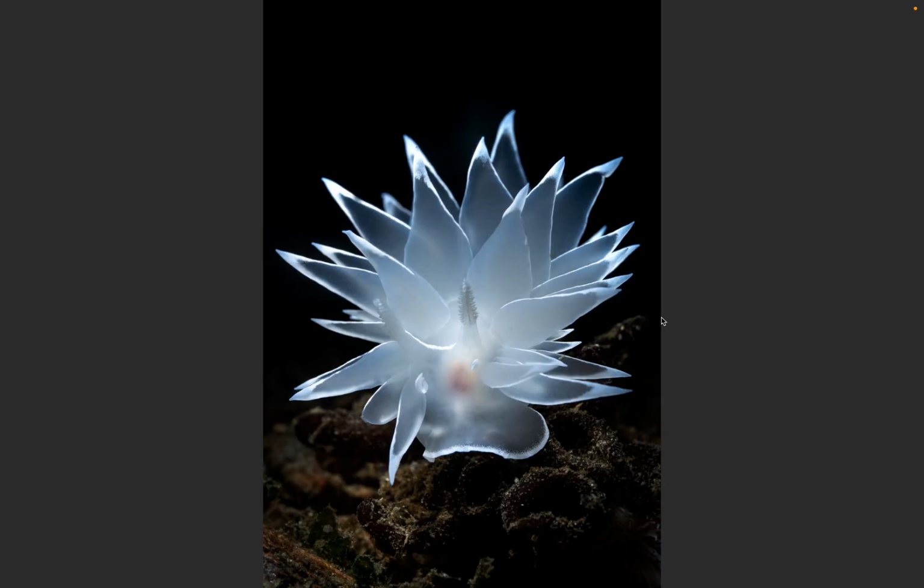The frosted nudibranch. It's a beautiful, beautiful looking nudibranch. This one shot with a snoot, just to light it up and not light up the ugly environment that it was living in. This is just on a muck dive site. But yeah, just single snoot, coming from the top, a little bit from the front, but mainly from the top, and just picking this guy out.